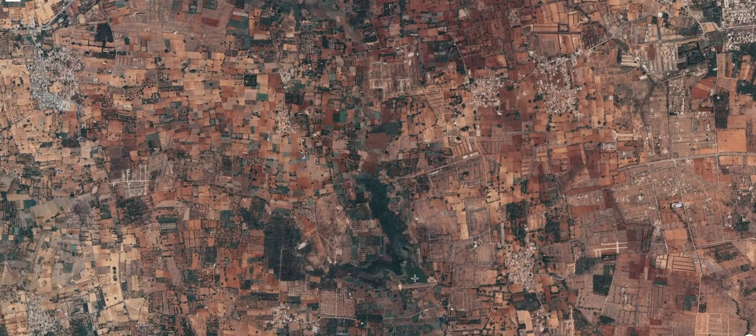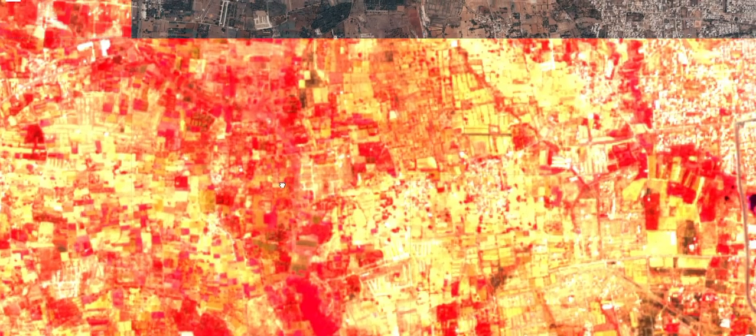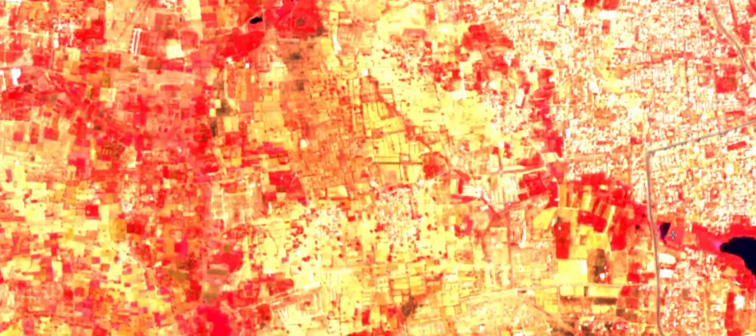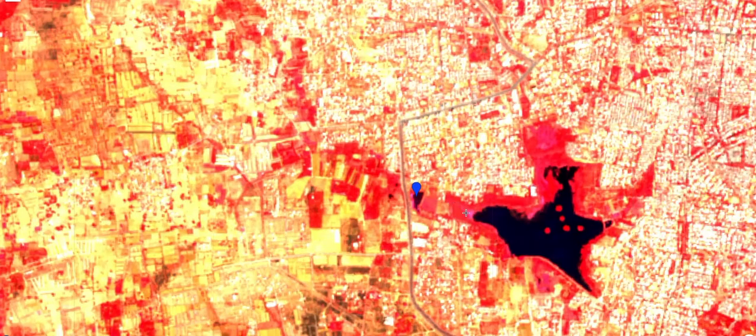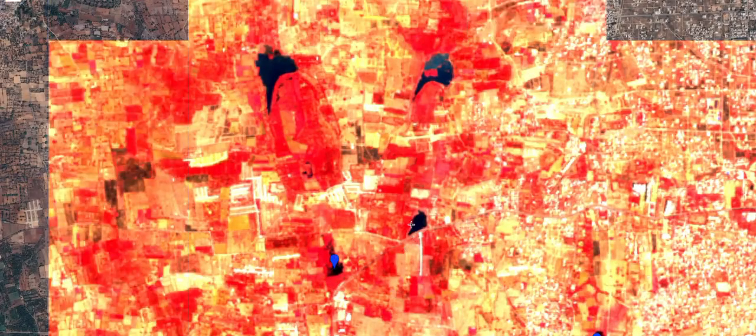Just zoom in and add points there. Here also you find a water body, add points there. Small water bodies, these are all lakes.